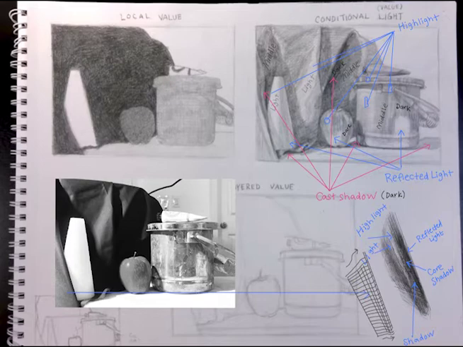I'm hoping through this project you develop an ability to recognize these distinct categories of light and shadow, and by doing so, draw value structure with accuracy and sensitivity.